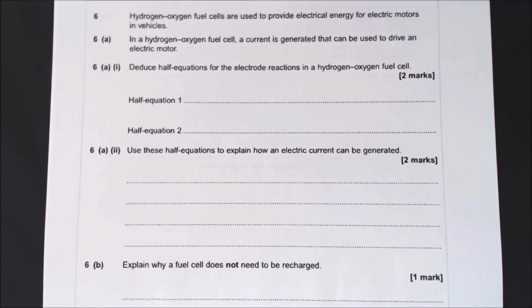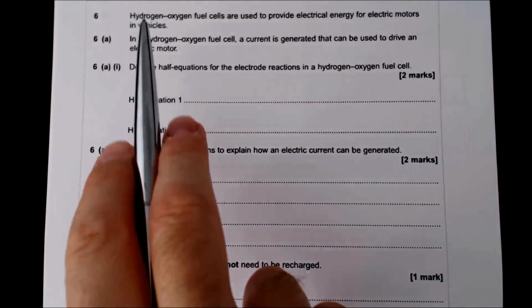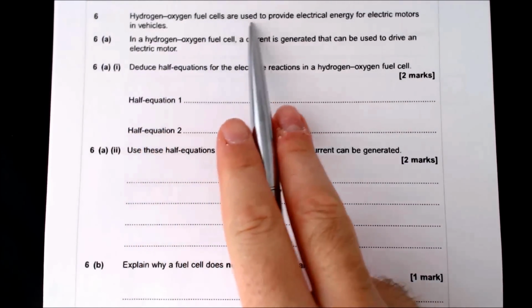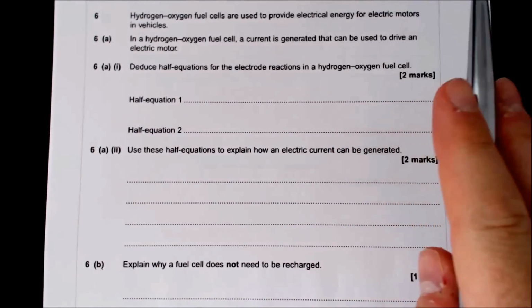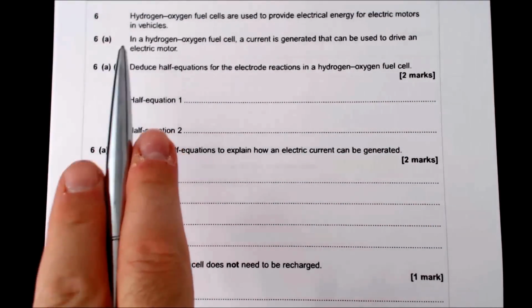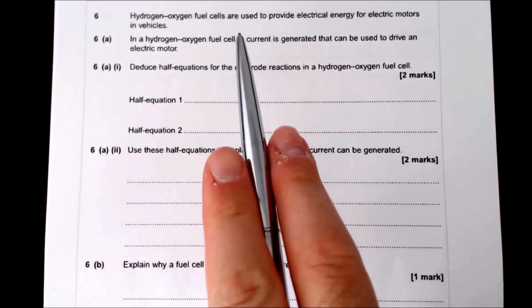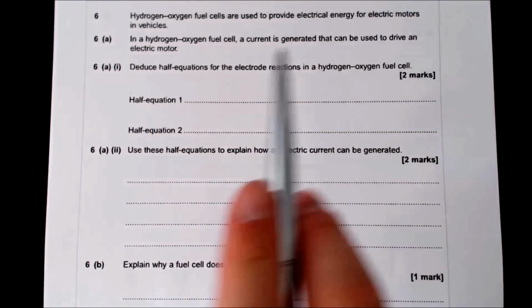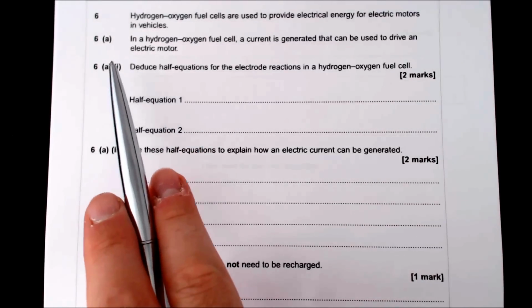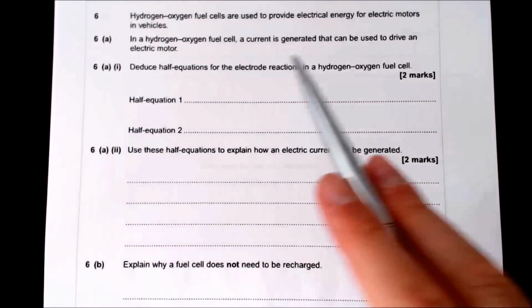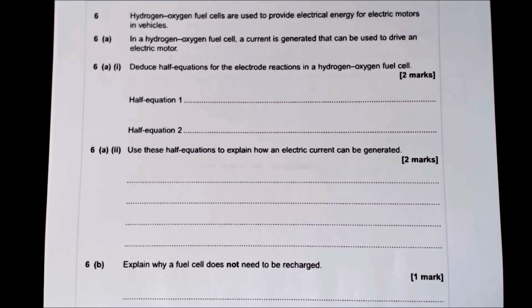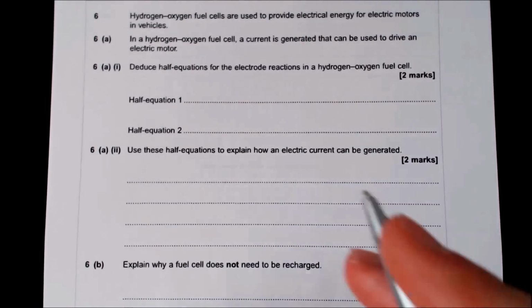Okay, so this is question 6, and this is on hydrogen fuel cells. So it starts by saying hydrogen oxygen fuel cells are used to provide electrical energy for electric motors in vehicles. In a hydrogen oxygen fuel cell, a current is generated that can be used to drive an electric motor. Deduce half equations for the electrode reactions in a hydrogen oxygen fuel cell. So all we have to do is write down the equations that happen in these cells.